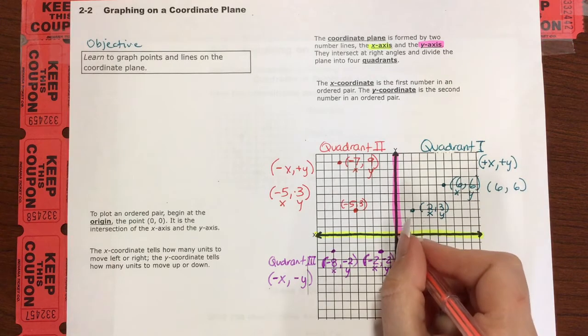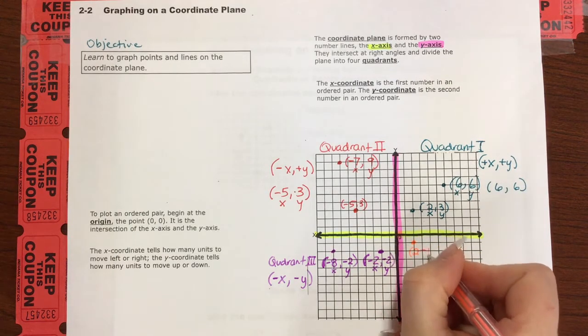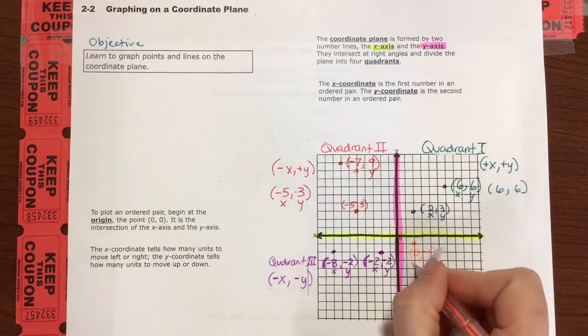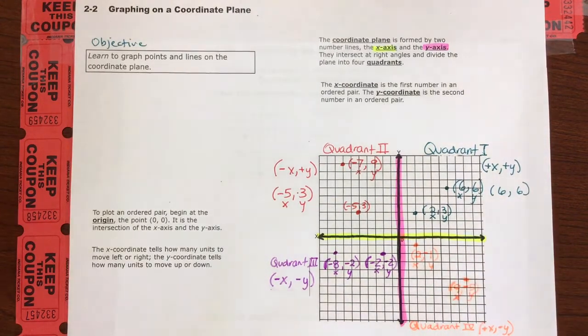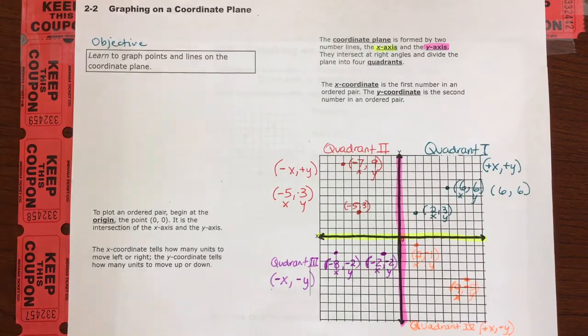+2, and what about the y? The y is just -1. So this is the x and this is the y. The x is positive and the y is negative. It fits our overall pattern.